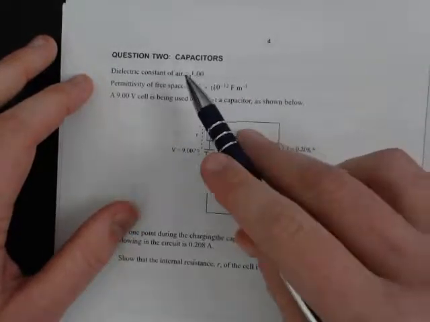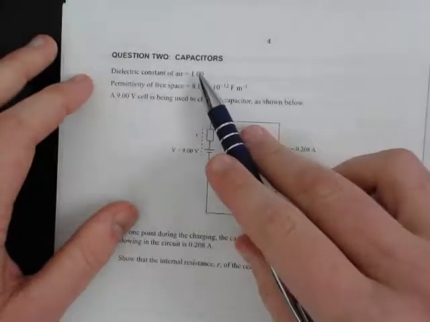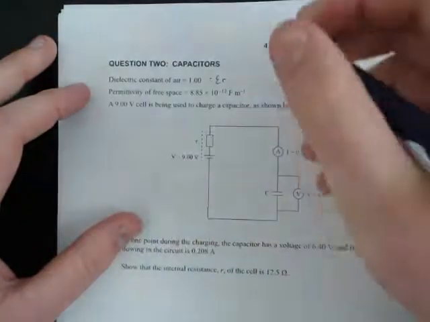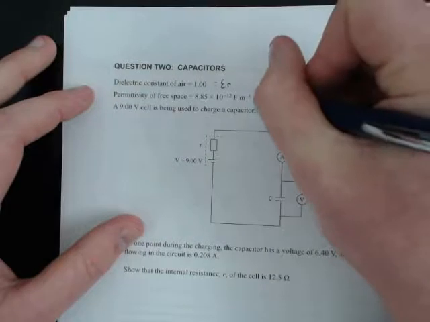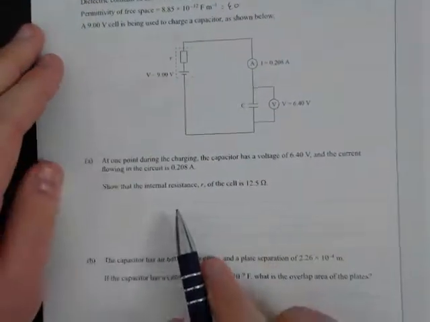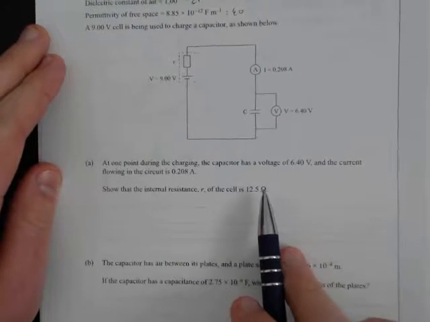We're also given at the top that the dielectric constant of air is just 1, which is also equal to the ER symbol, and we've got the permittivity of free space, which is epsilon naught. Show that the internal resistance of a cell is 12.5 ohms.